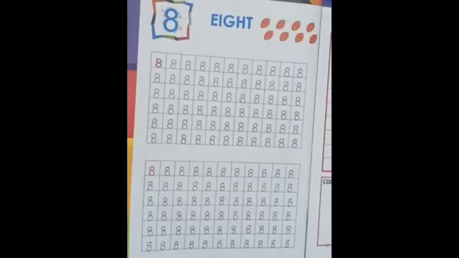Children, in this way, you have to finish writing of number 8 in page number 58.